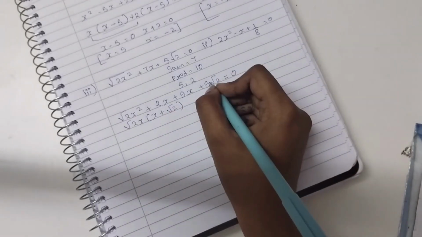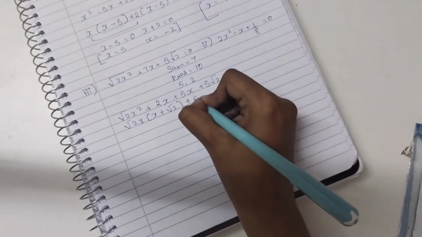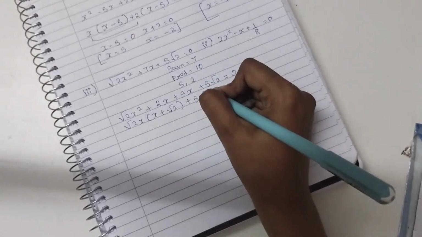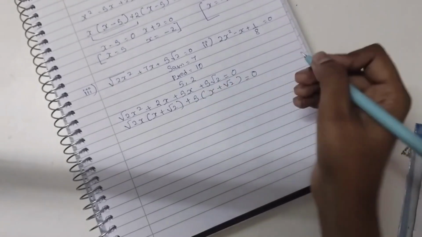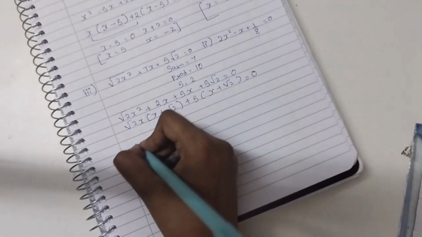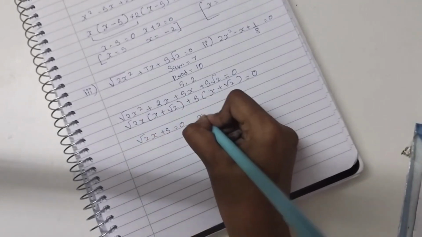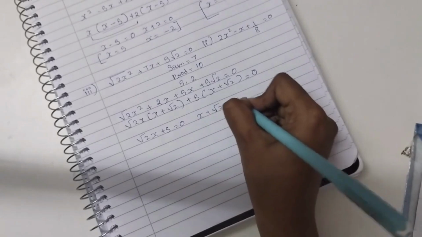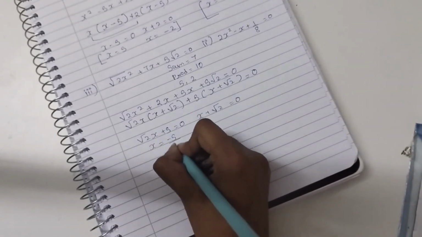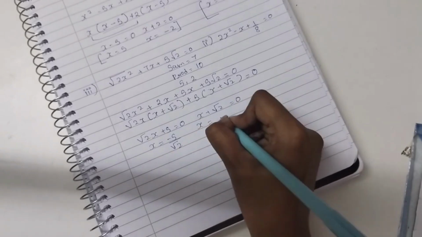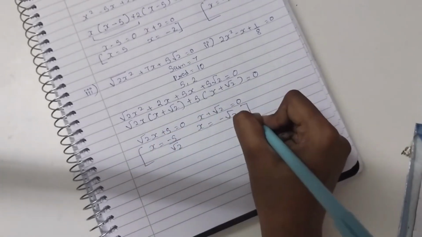And in the second part of the equation we can take 5 outside, and inside we'll have x plus root 2, which is equal to 0. So the two factors of this equation will be root 2 x plus 5, which is equal to 0, and x plus root 2, which is equal to 0. So x will be equal to negative 5 over root 2, and x will be equal to negative root 2, which are the roots of the third quadratic equation.